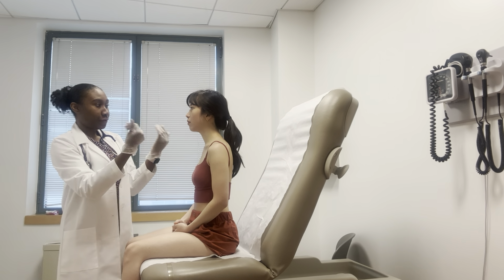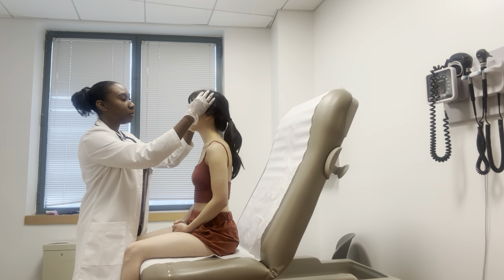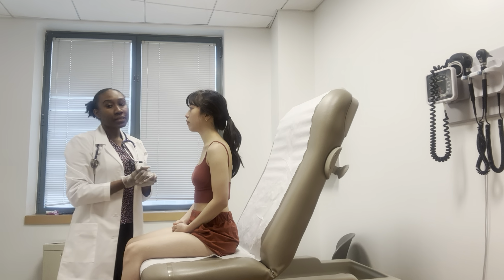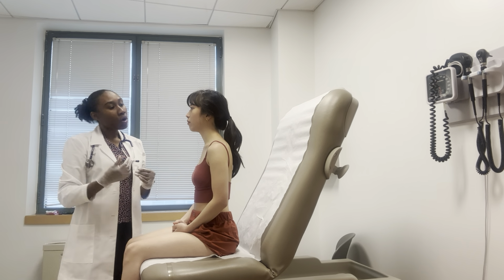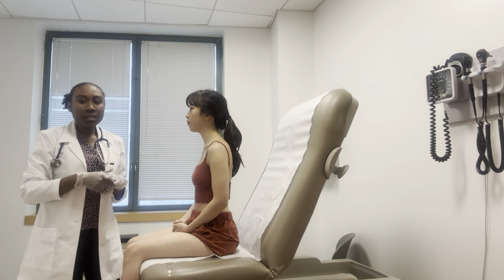I'm going to be touching your face, okay? Alright, so I'm going to ask that you look up. Great. Look down. Okay, so conjunctiva is pink and moist. Sclera is white. No signs of jaundice noted. Her pupils are round and they're approximately 3 millimeters.